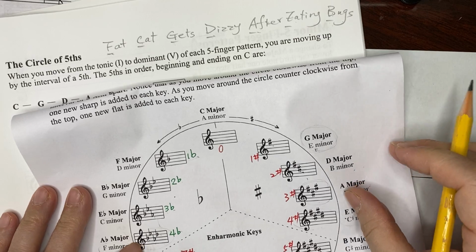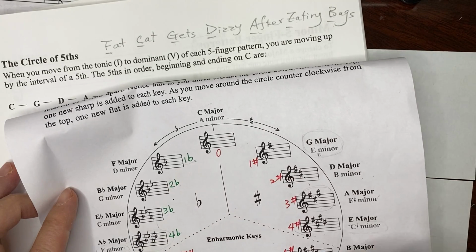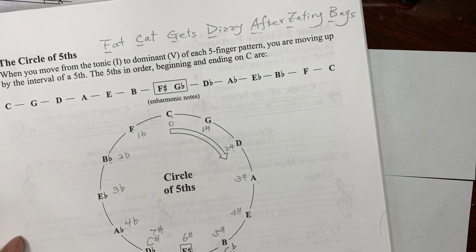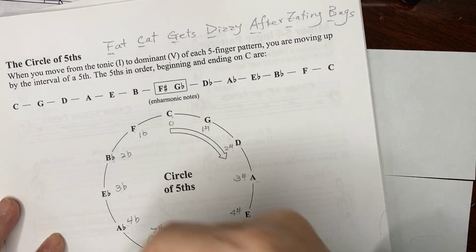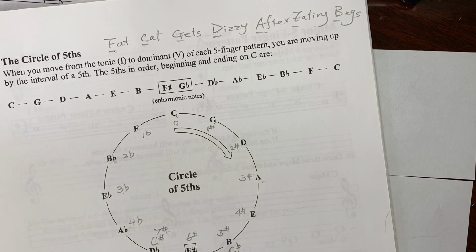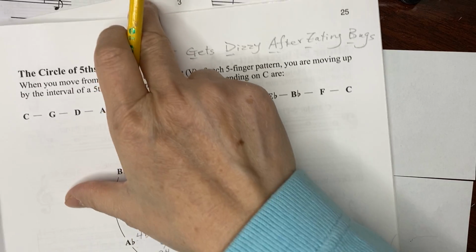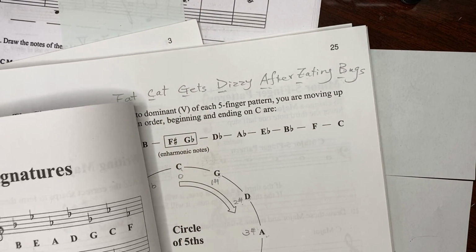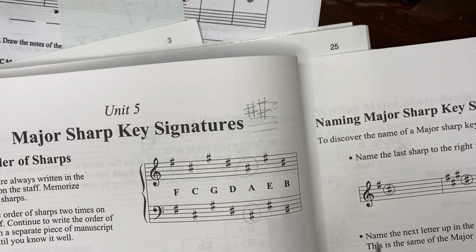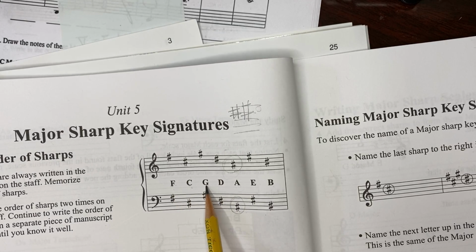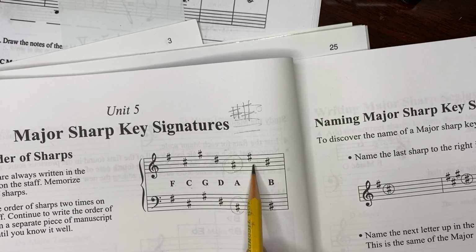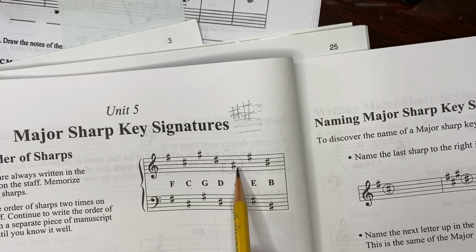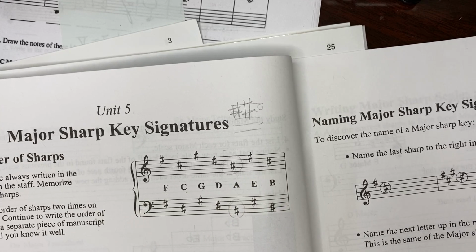So it's very important that you learn the circle of fifths. You can just draw this simple picture like this. And it's important for you to remember the sentence, fat cat got dizzy after eating bugs. Then you can quickly draw the sharp signs. Just be aware of the A sharp position on the musical staff.